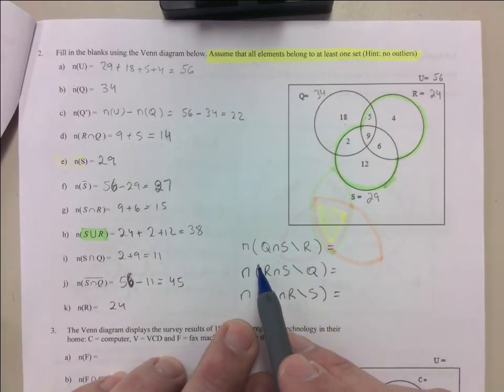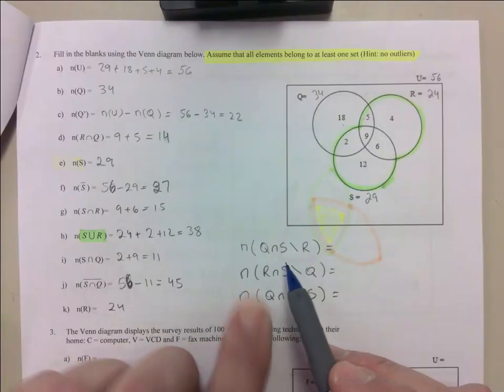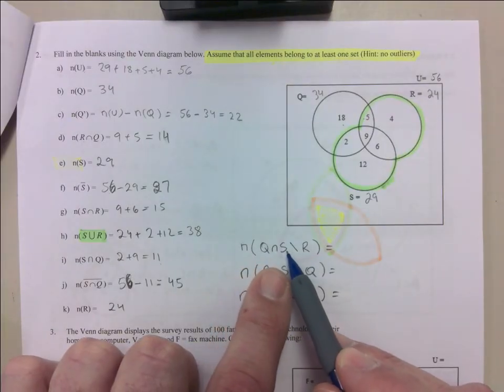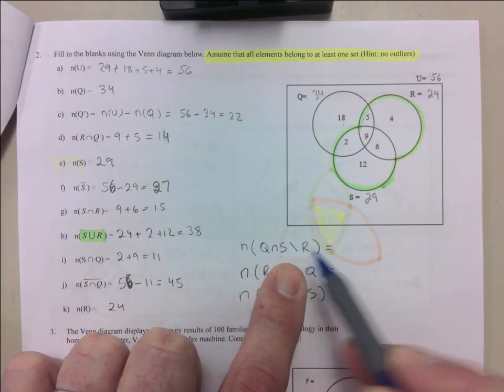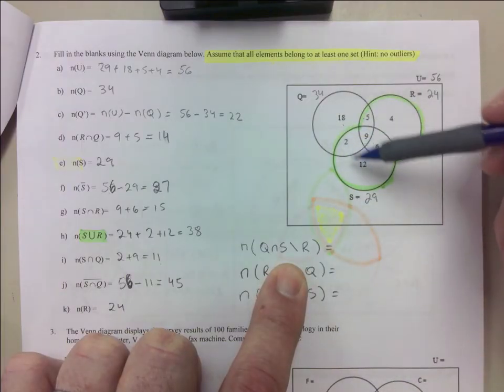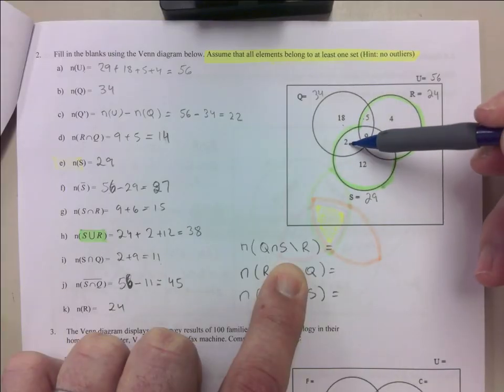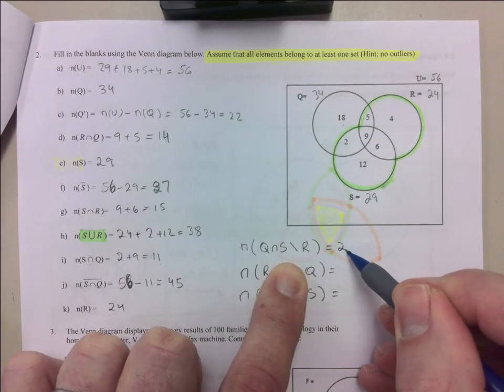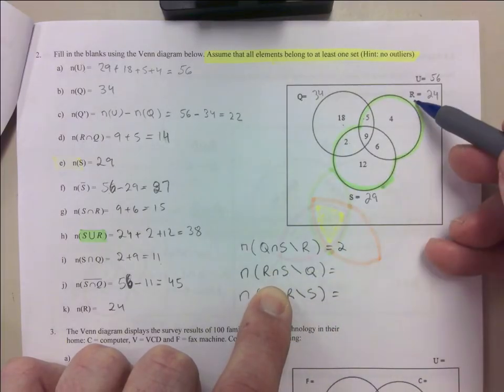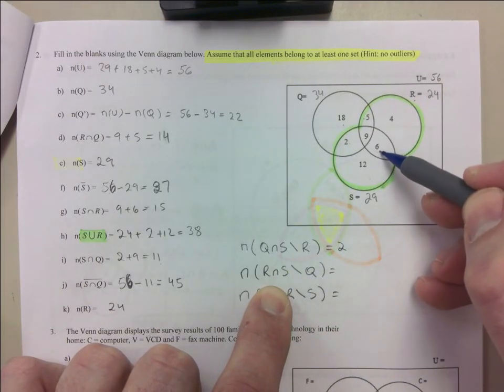Okay, last but not least, the new ones I introduced. This is Q and S, but not R. So that'd be Q and S, the intersection, but you don't want R to be part of it, so it's just 2. R and S, but not Q, that's just the 6.